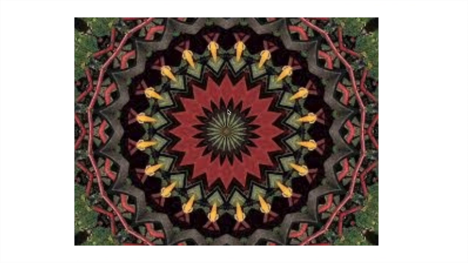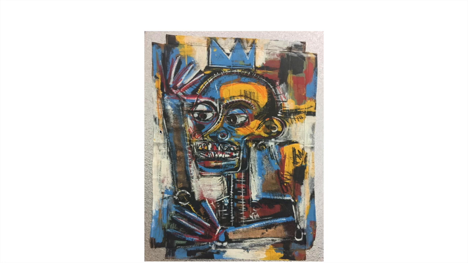And this is an example of radial balance. So no matter how you divide this image, both sides are going to be the same. There's a work by Alex Gray. It's very symmetrical. Here's one by Jean-Michel Basquiat we talked about last year, asymmetrical. And here is a very nice example of radial balance. Now I'm going to show you a couple more and see if you can identify whether they are symmetrical, asymmetrical, or radial without my help.